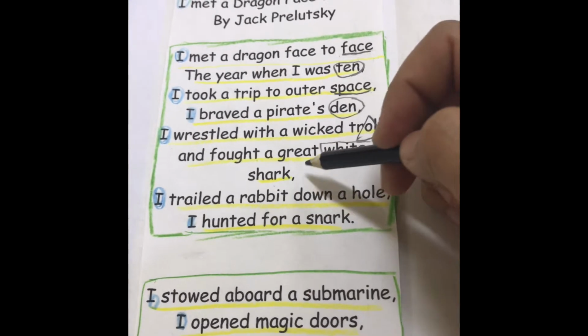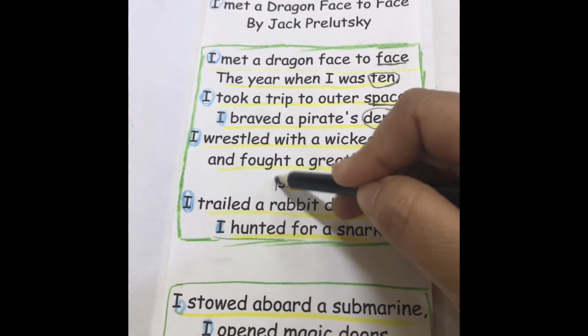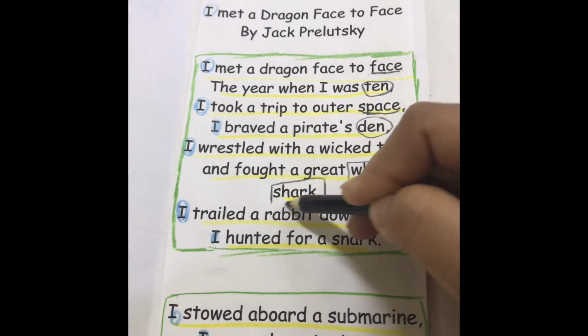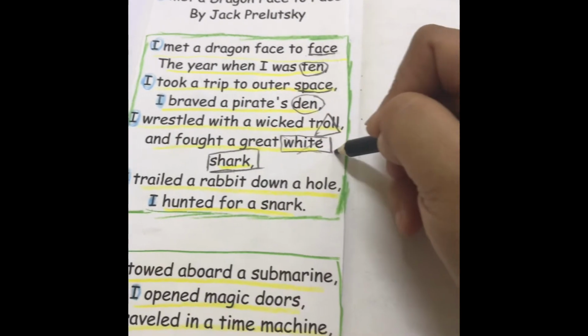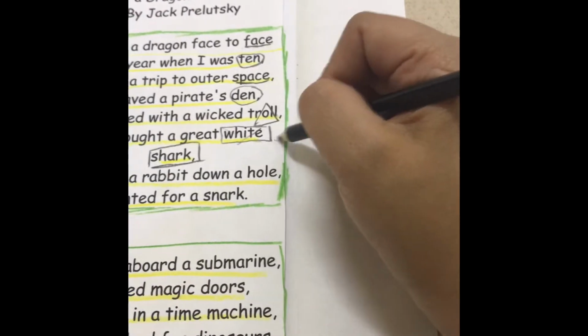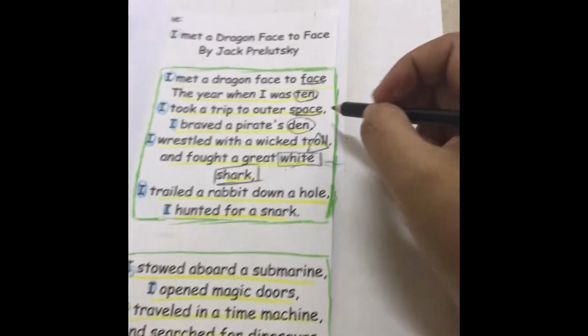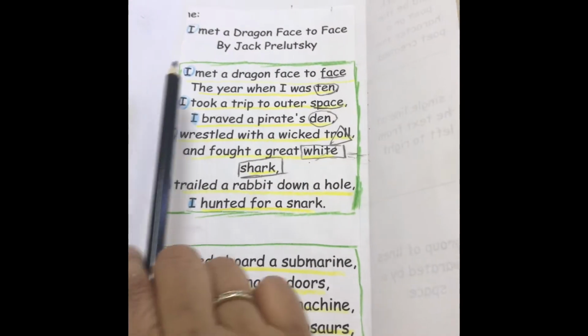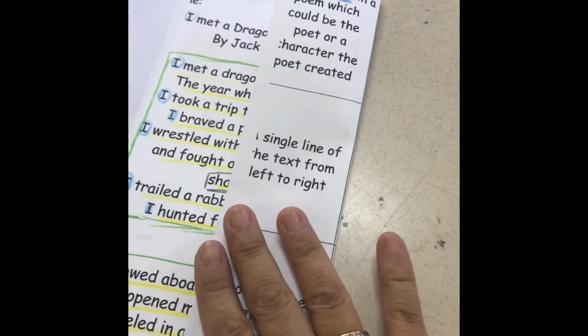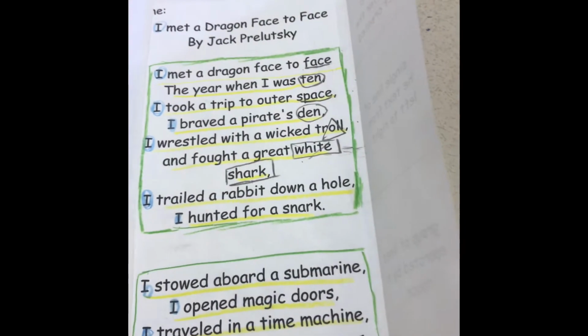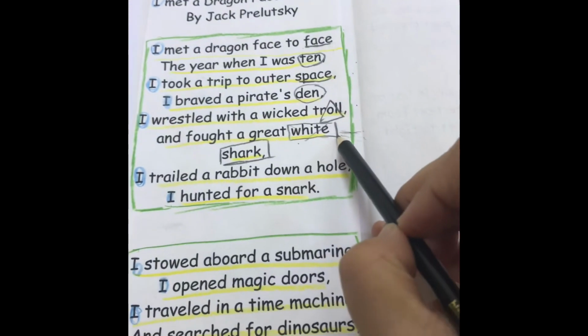So shark would be a rectangle, because this actually should have been printed here, and it didn't. It's probably because when I printed it, I set it so that it wouldn't take that much space, because I knew we were going to fold it in. So shark is actually here, okay?